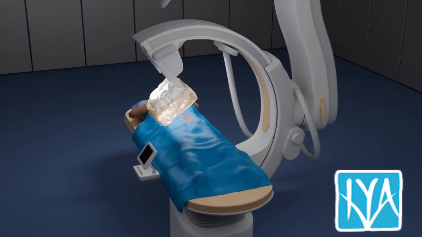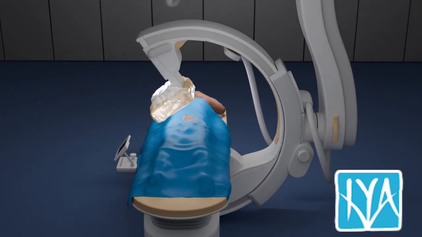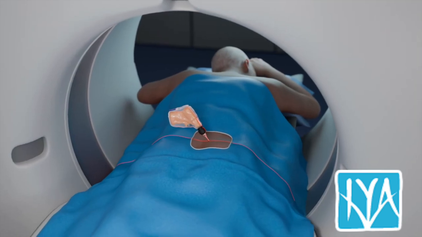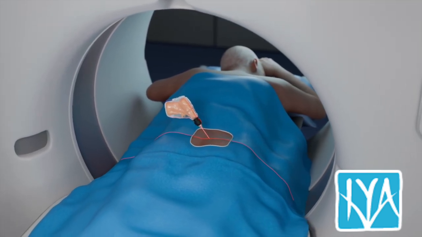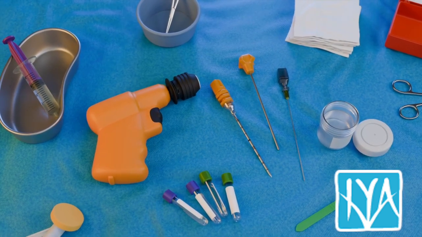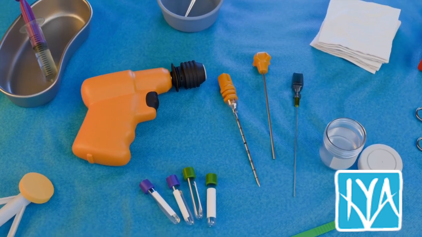Fluoroscopy provides real-time visualization, making it ideal for faster procedures, while CT guidance offers higher precision, especially for deep or complex biopsy sites. This animation demonstrates the step-by-step process of performing a bone marrow biopsy using a bone biopsy needle under fluoroscopy and CT guidance.